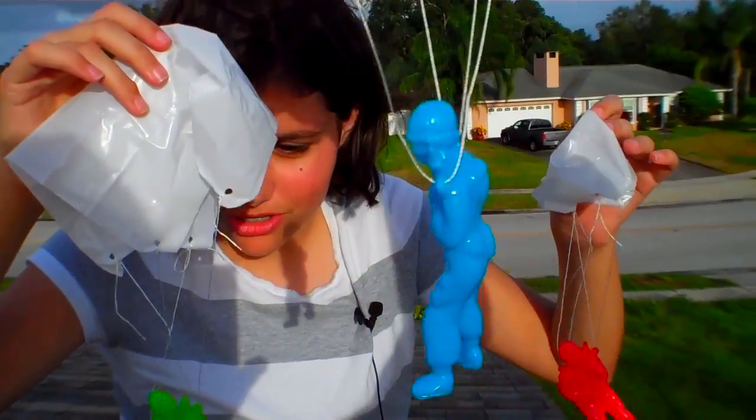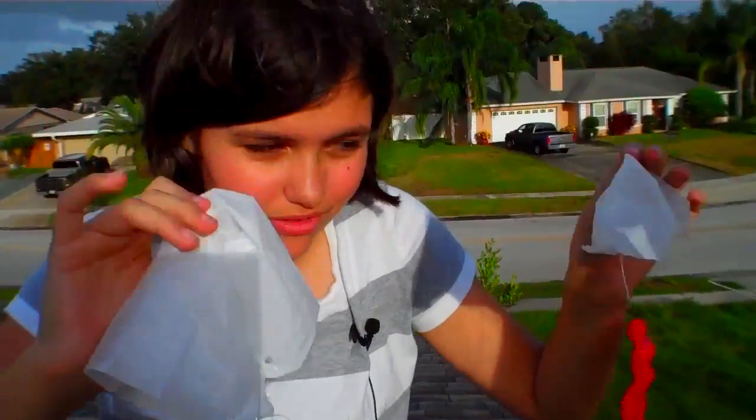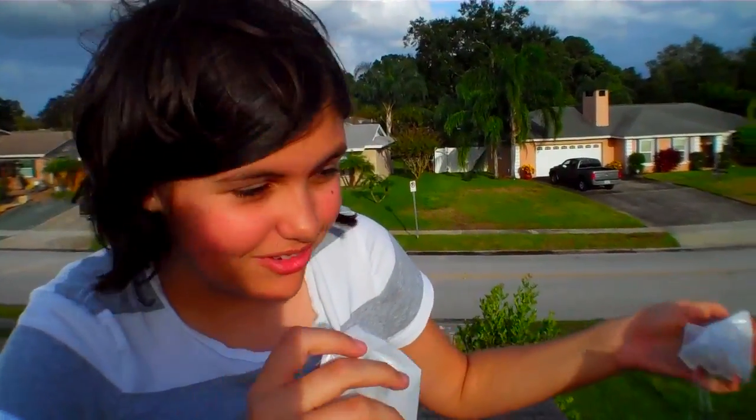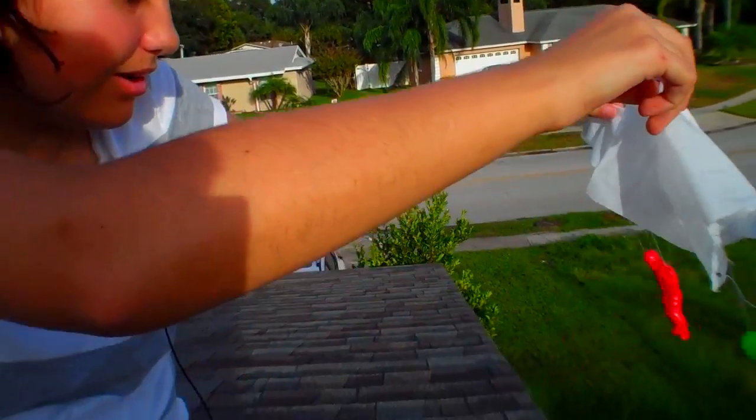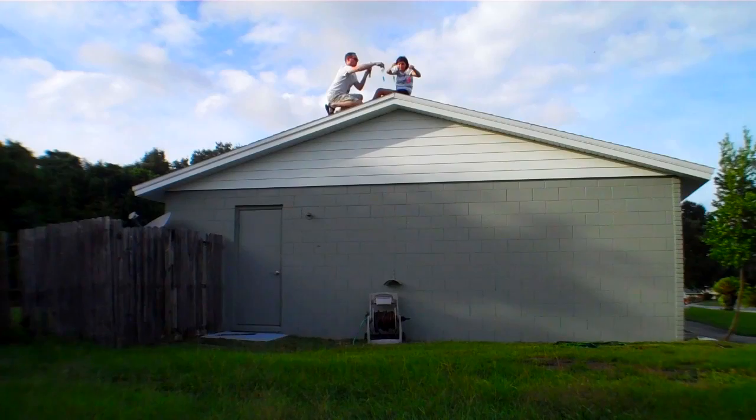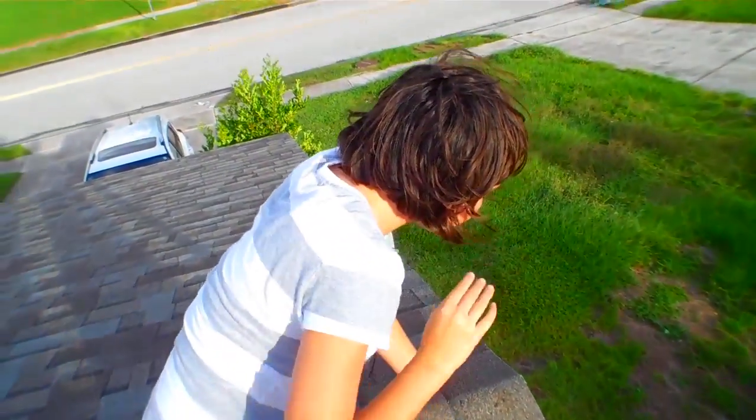And now it's time for trial 3. We've got all of our same parachutes here, same string, same everything, because you've got to do it fair if it's science. So ready? On 3, 2, 1, drop. And there we go, just like the first time the square was the slowest.